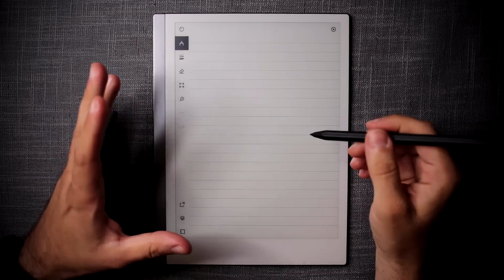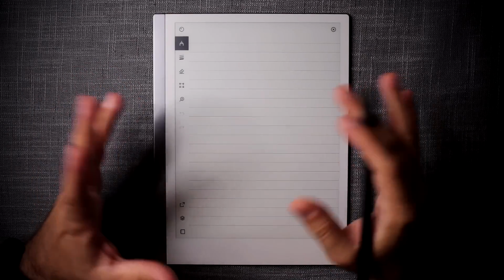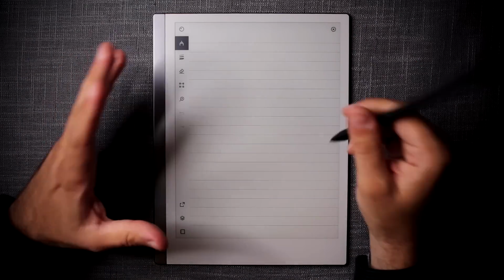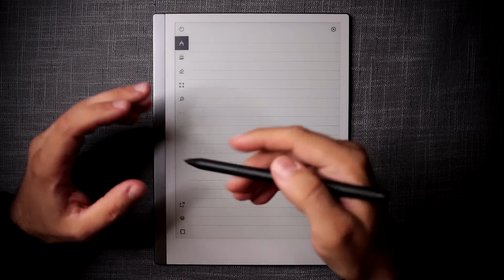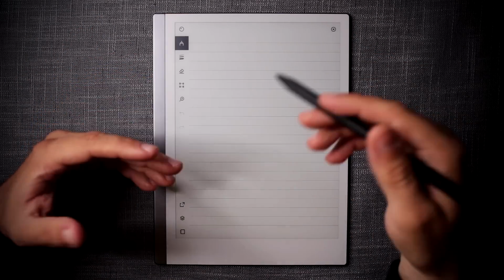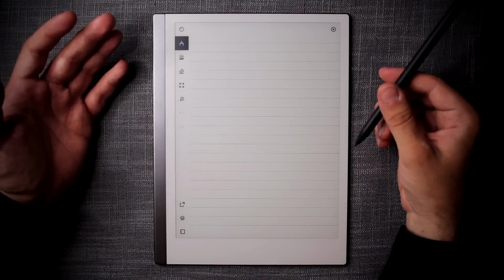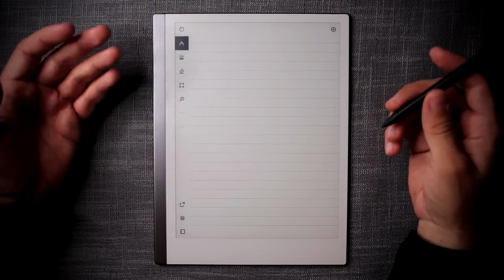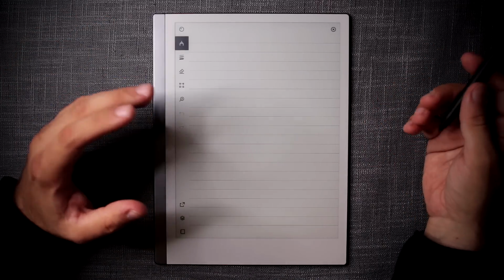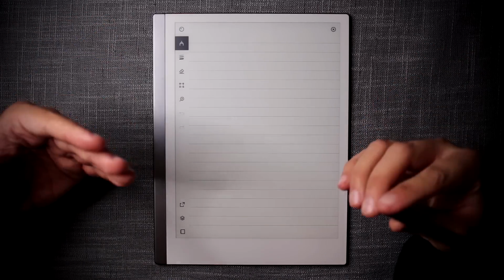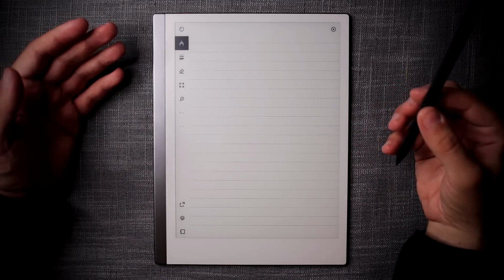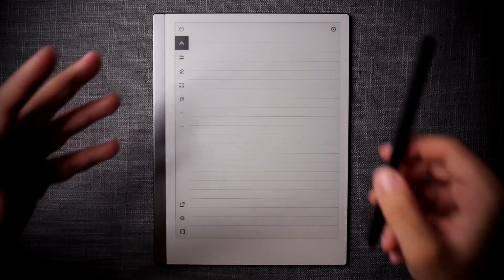One of the features that I find extremely useful on the Remarkable platform is the convert to text feature, where the device is able to actually recognize what you've written and convert it to text. Now, since this is an automated process, of course it will depend on several factors, and there's a couple of things that you can keep in mind and do to help the device give you better results.